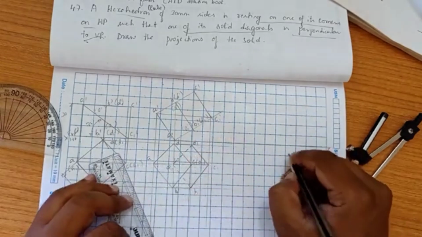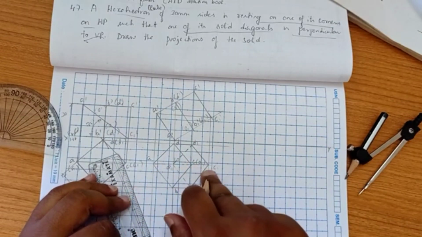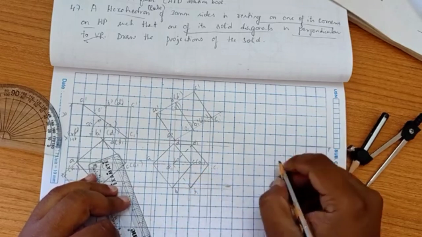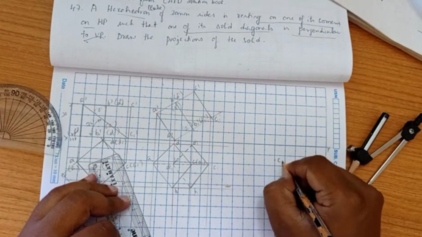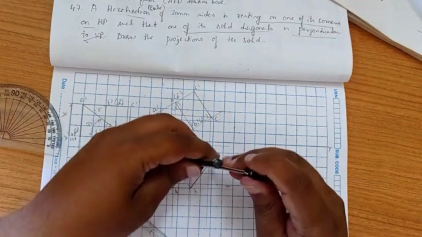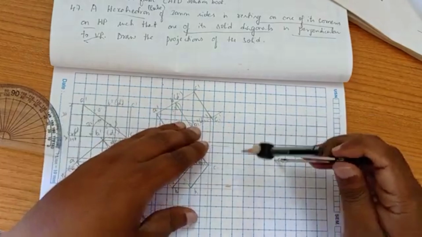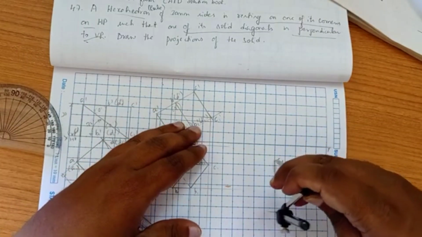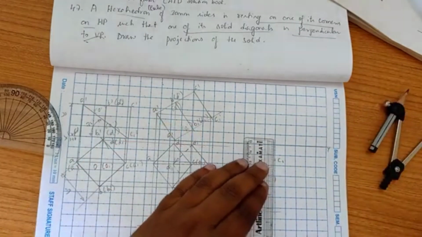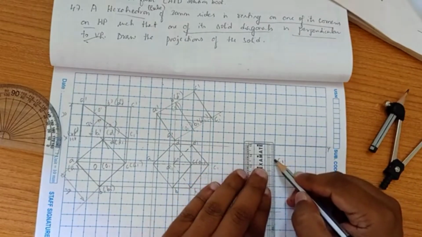Now, so this is a solid diagonal which is now parallel to VP. I'll make it perpendicular to VP. How to do that? Take reference of C1 now here. Now measuring from this length. So I'm going to cut dark. So here I'm going to draw a straight line. Okay.